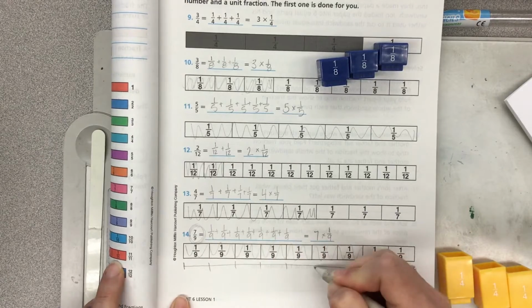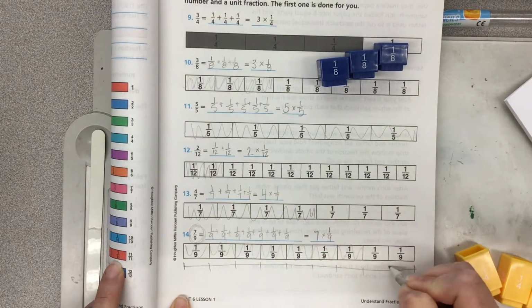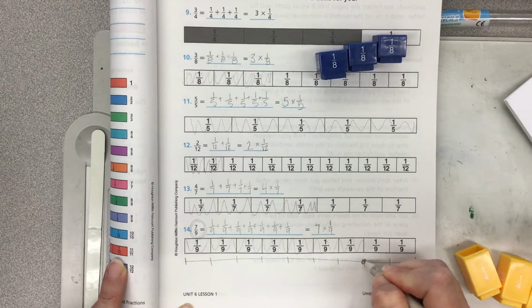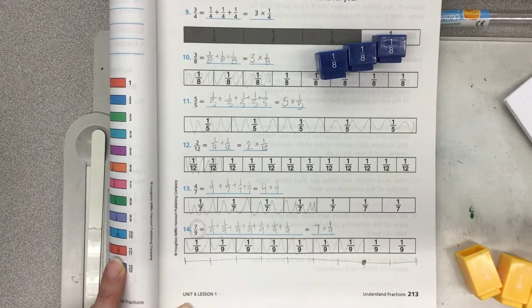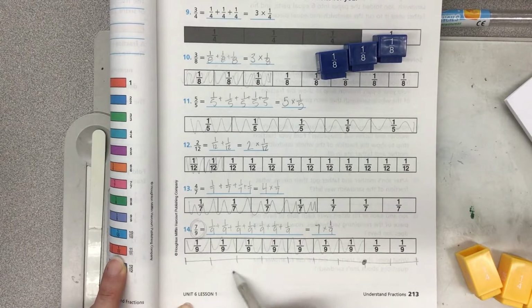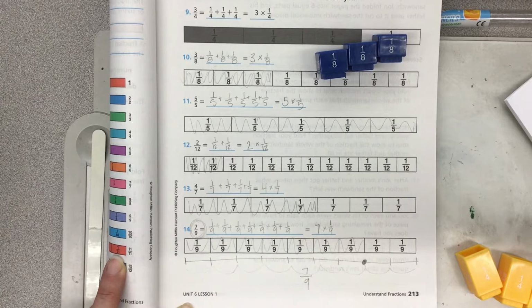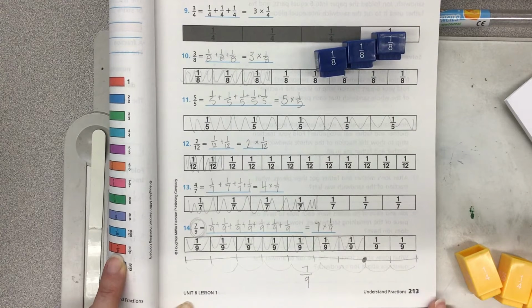I mean, this is a big one. But you can also show fractions using a number line, so this one would look like this, right? Because you would say, I have 1, 2, 3, 4, 5, 6, 7, 8, 9 all together. And then 7, my point is at 7/9.